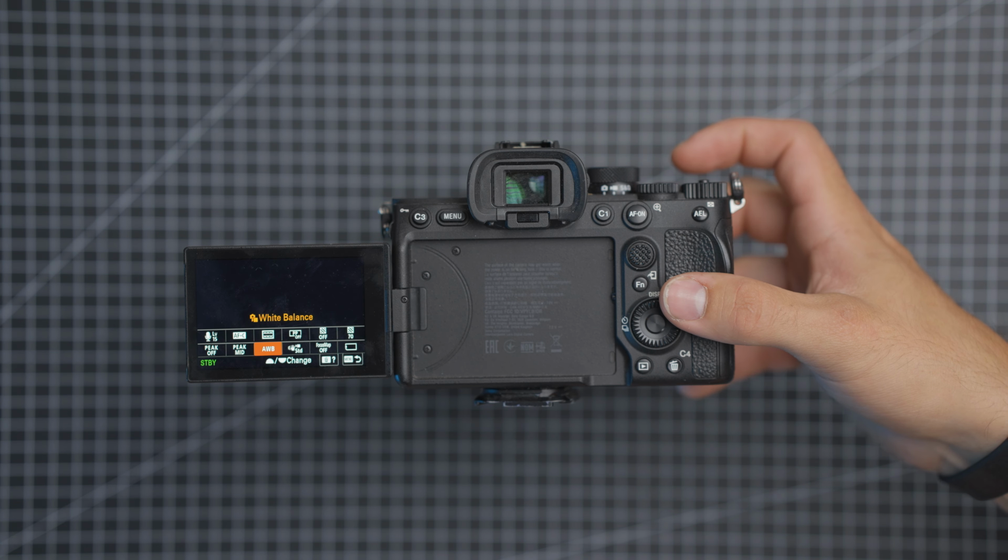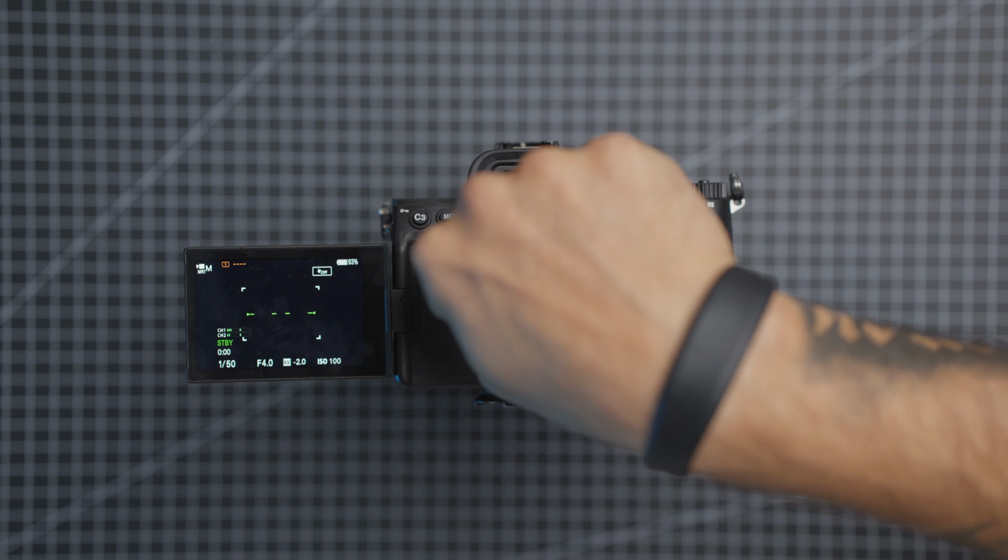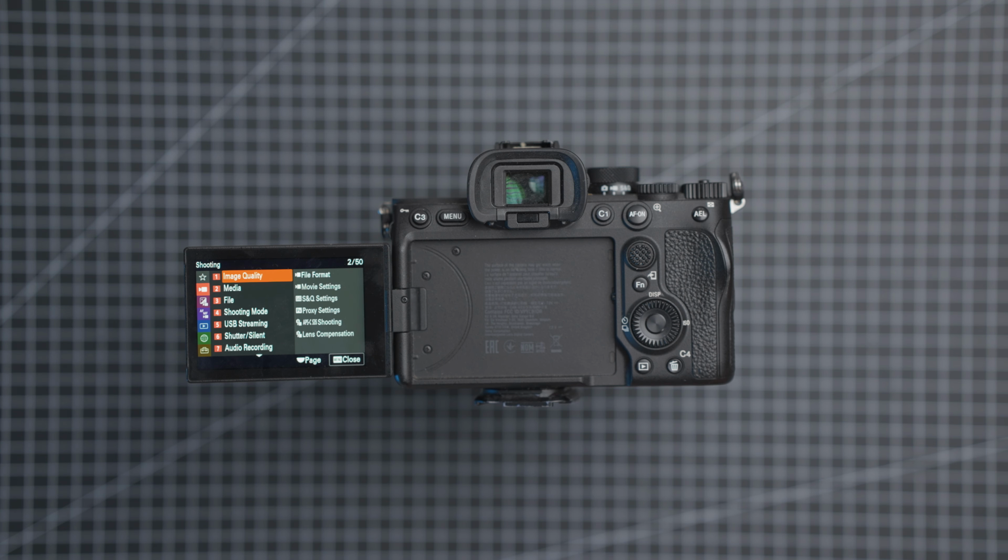Oh, we got some customization to do here. So hit the menu. Is this turning into how to customize the Sony A7 IV? Yeah, how to get the most out of your Sony camera. That's the title. That's the title right there.